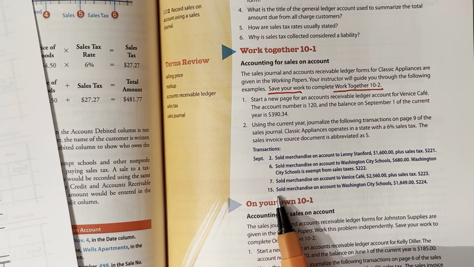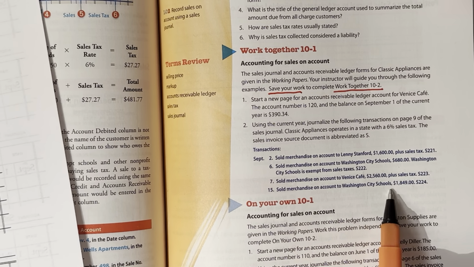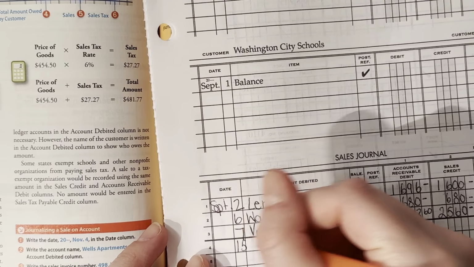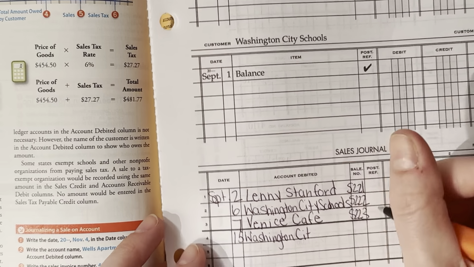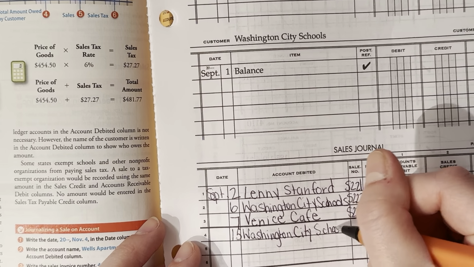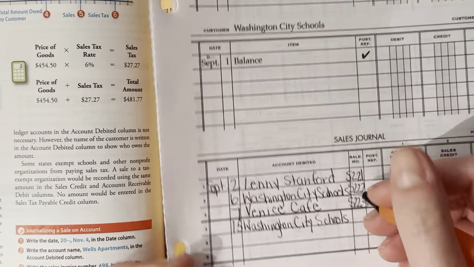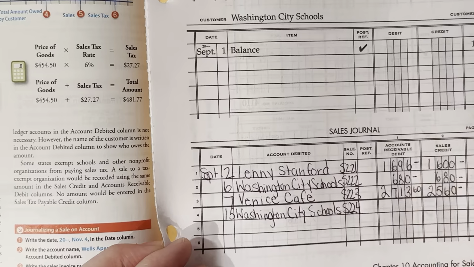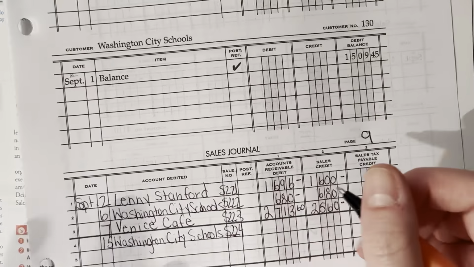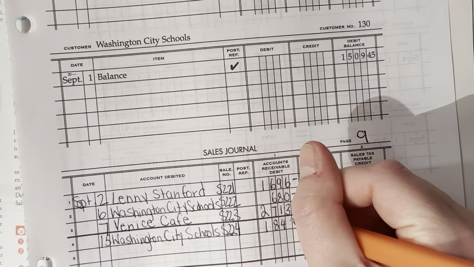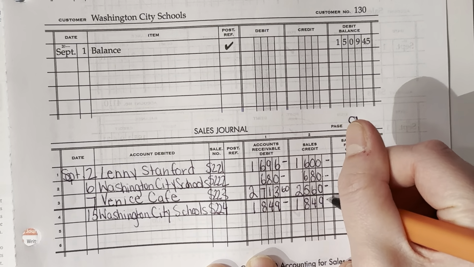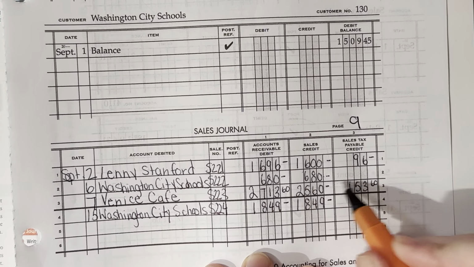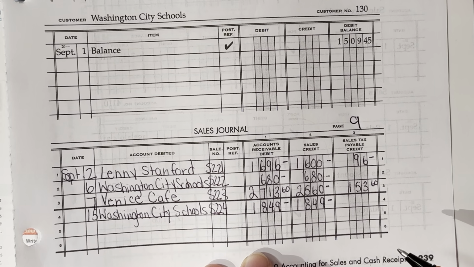Last one is to Washington City Schools again. Sold merchandise on account to Washington City Schools, $1,849. So this was the 15th. S224, and the total amount was 1849. Okay, that means my total sales credit is 1849 as well. So if the organization is tax exempt, there is no sales tax payable credit because they don't have to pay the tax. They're exempt from it.